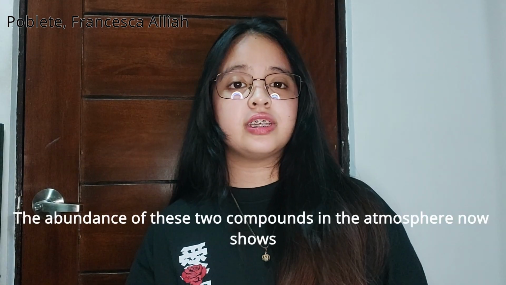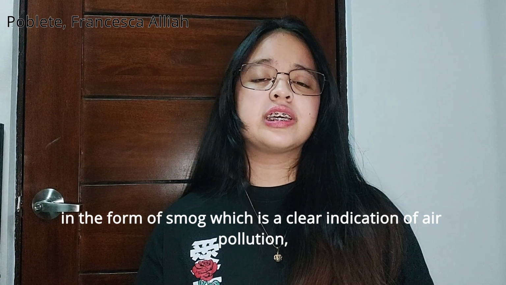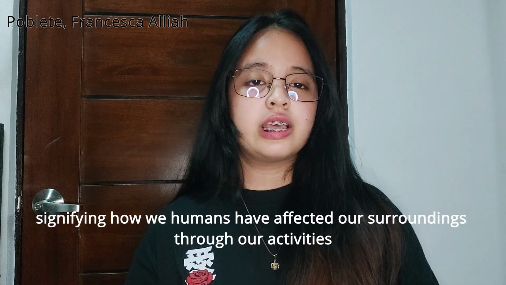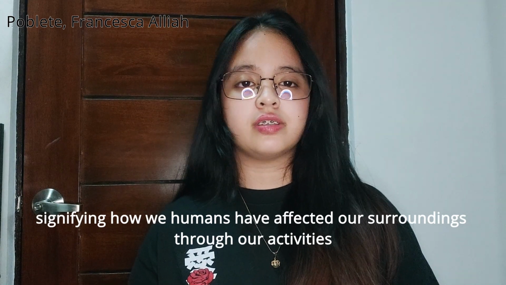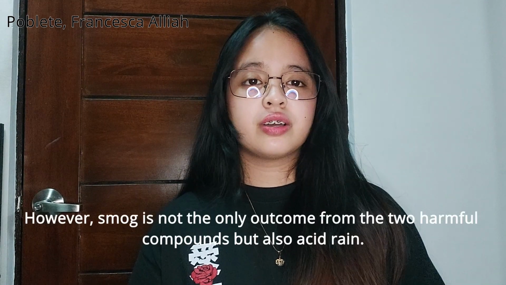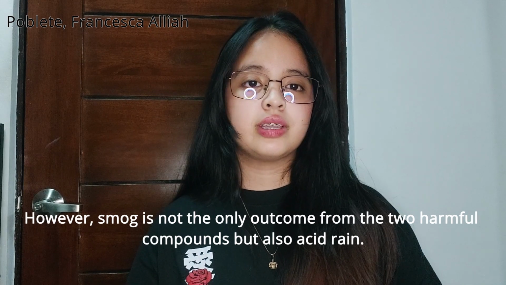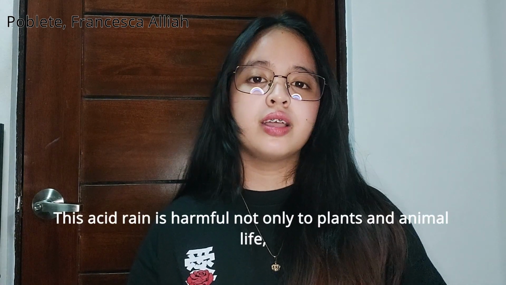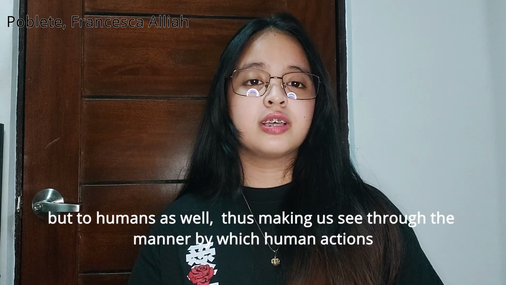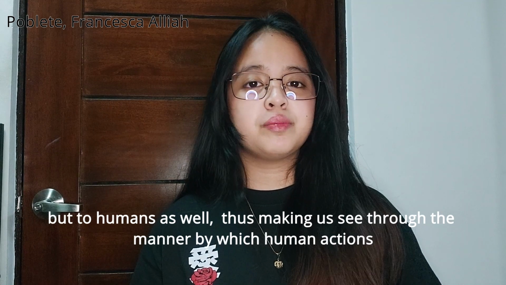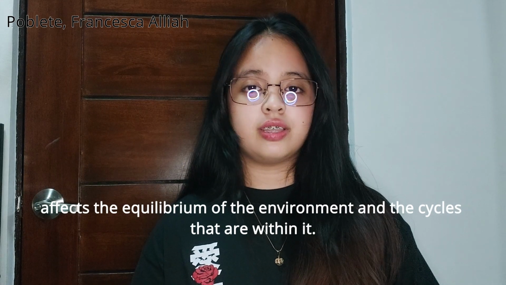The abundance of these two compounds in the atmosphere now shows in the form of smog, which is a clear indication of air pollution, signifying how we, humans, have affected our surroundings through our activities. However, smog is not the only outcome of the two harmful compounds, but also acid rain. This acid rain is harmful not only to plants and animal life, but to humans as well, thus making us see the manner by which human actions affect the equilibrium of the environment and the cycles within it.